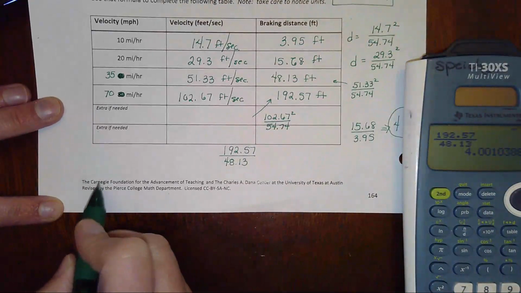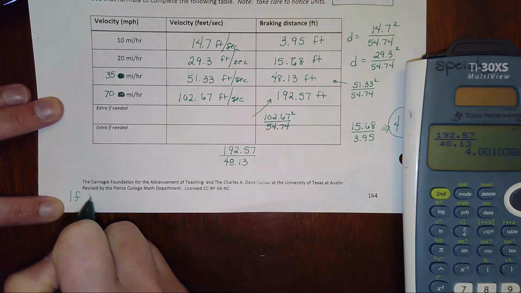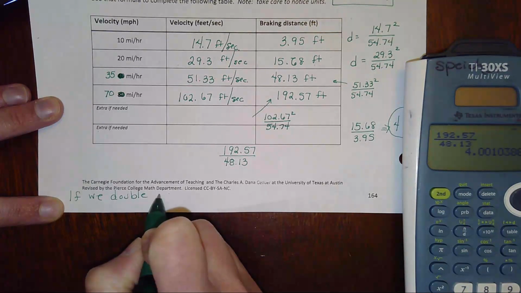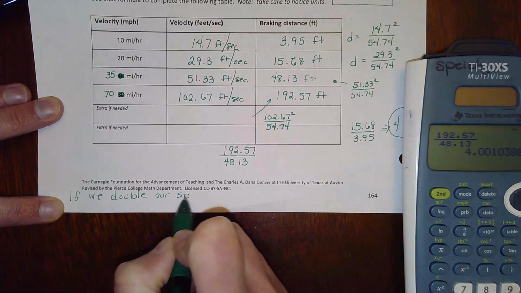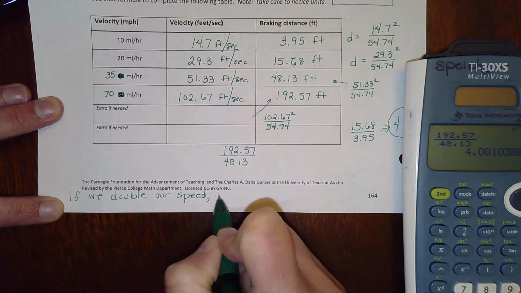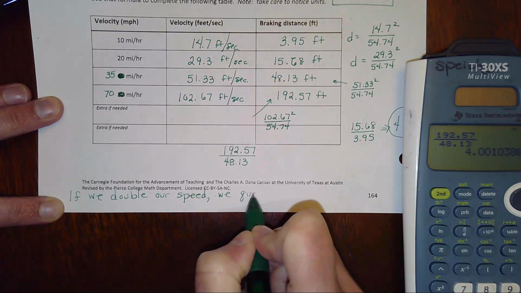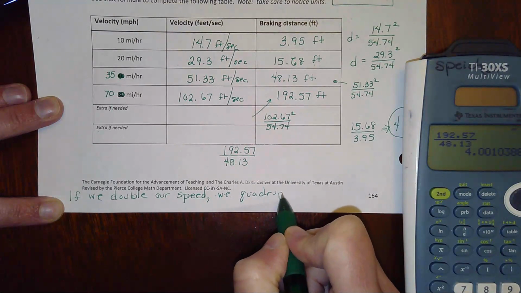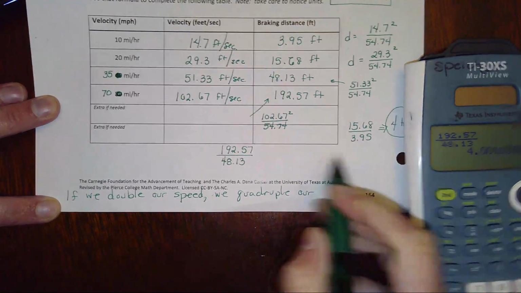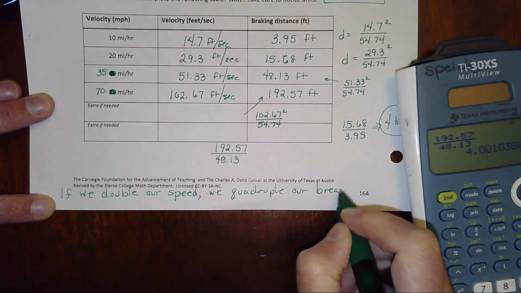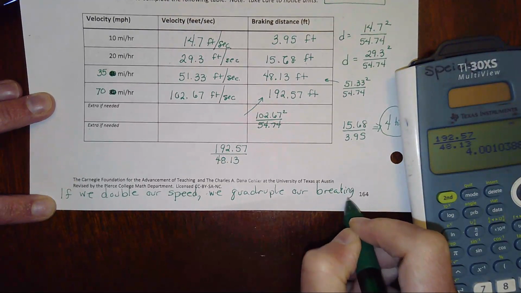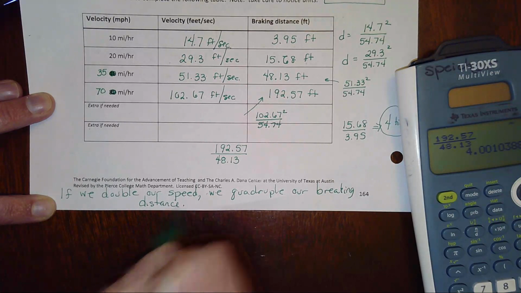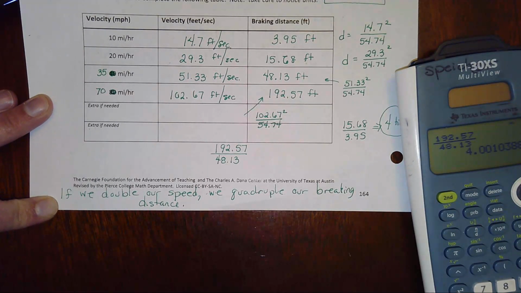I'll write that down so we'll remember it. If we double our speed, we quadruple, that means times it by 4, our braking distance. The distance we travel after we hit the brakes till we come to a complete stop.